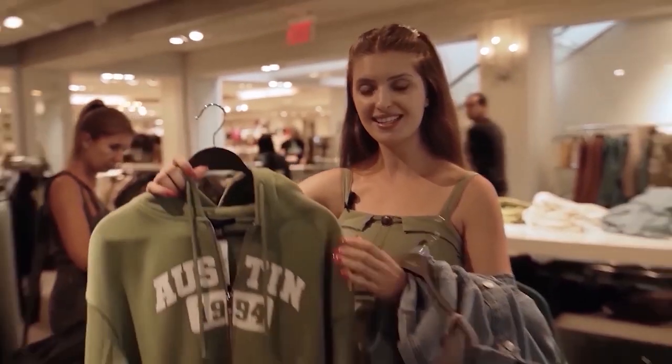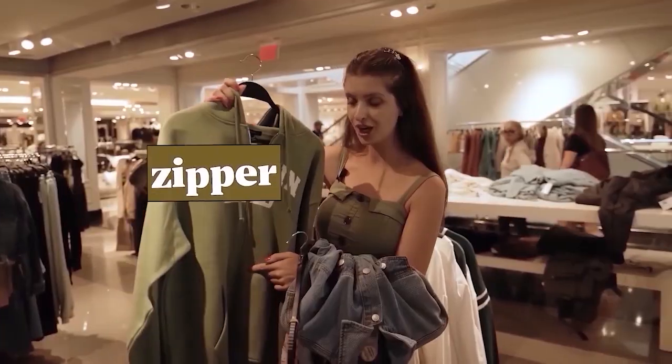Some hoodies, they have zipper. I cannot say they have zipper. Zipper is a countable noun. I need the article a. They have a zipper. When I talk about pants or jeans, they're plural, so I say they, not it. They have a zipper. Let's practice. Do they have a zipper? That's right, they have a zipper. This is also not correct.